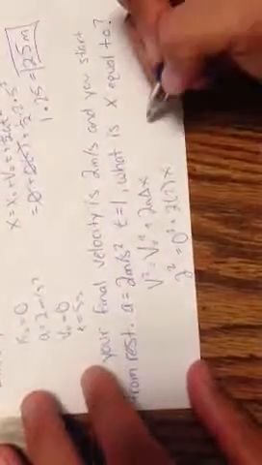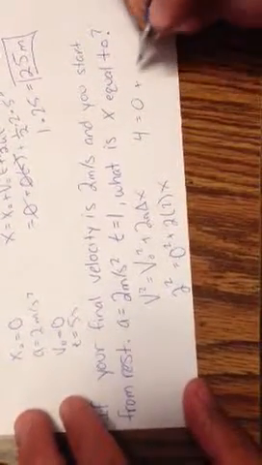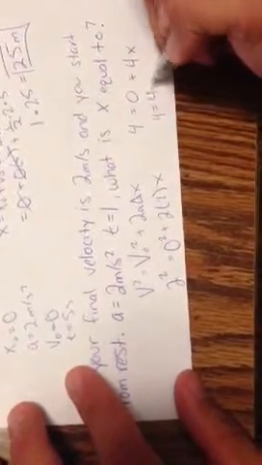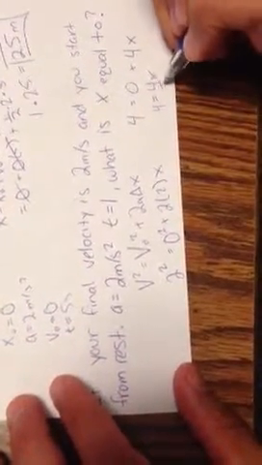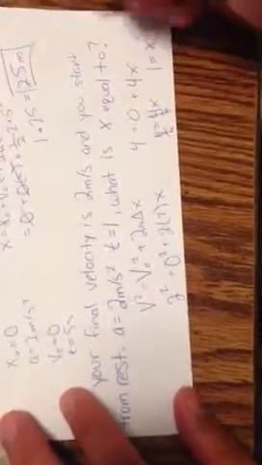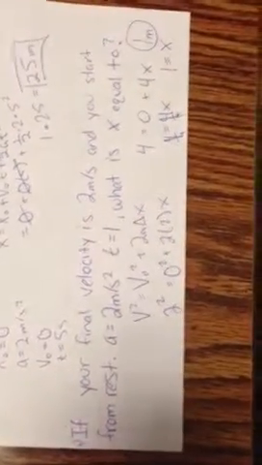Alright, so you have a equals 2, and you solve for x. Plus you start at rest, so that's going to be 0 squared, and your final velocity is 2 squared. So 2 squared equals 4, 0 squared equals 0, plus 2 times 2, which is 4x. So 4 equals 4x. And then simply just divide by 4 on each side, and 1 equals x. Your distance is 1 meter. And that is the end of this worksheet.